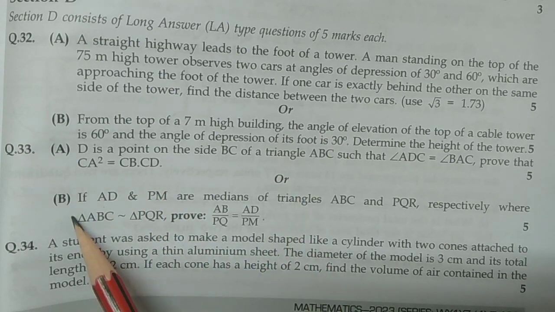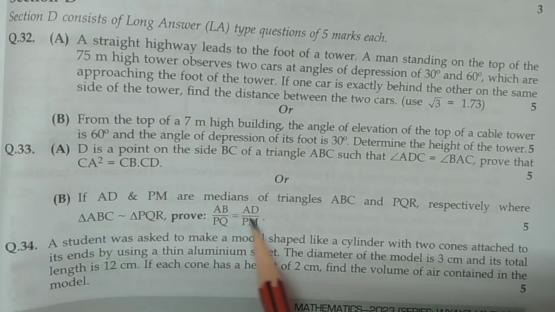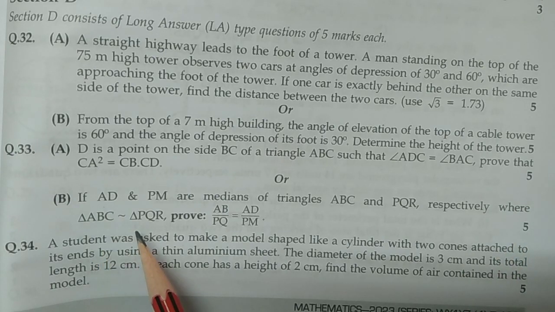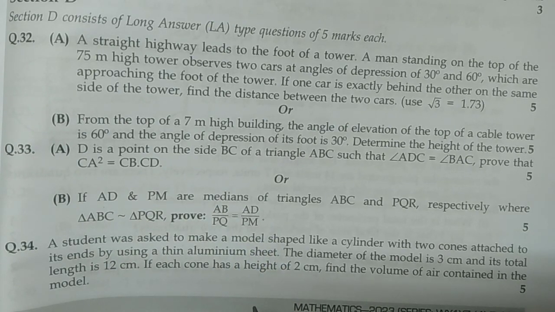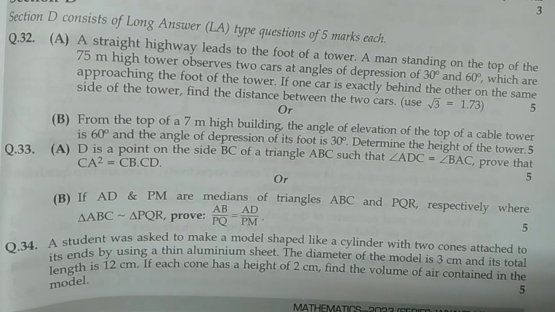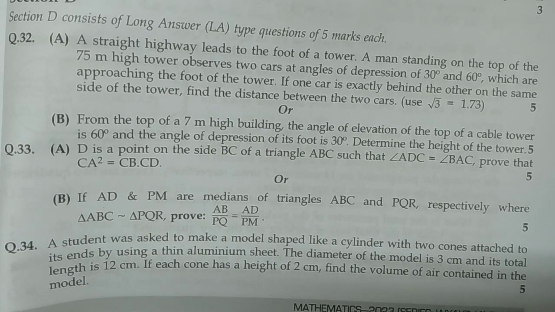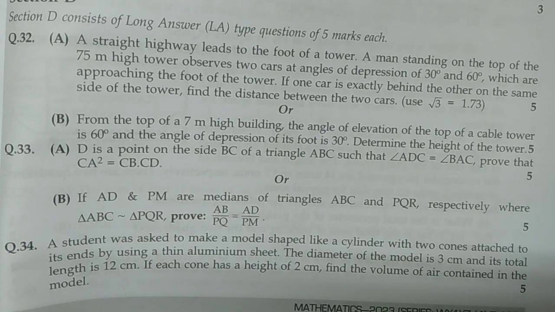Or, if AD and PM are the medians of triangles ABC and PQR respectively, where triangle ABC is similar to triangle PQR, prove that AB by PQ equals AD by PM. So generally, proof type questions are being asked, that prove that LHS equals RHS. So you need to be more aware and confident from here. These are really very important questions to keep practicing and understand the pattern of the board.